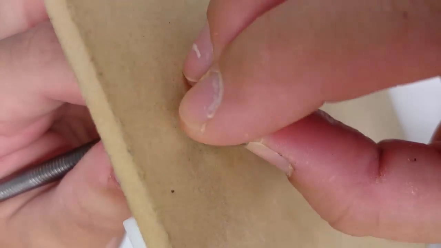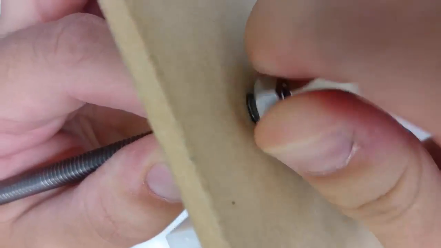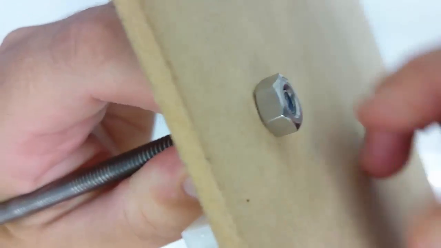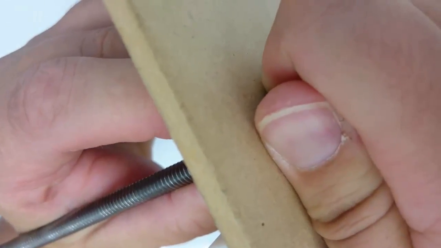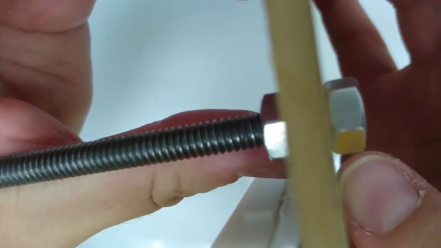When we get it through far enough, I'm going to screw the other nut onto the bottom. And you want to tighten this on as tightly as you can, and when you're done it should look like this. You have a nut on the top and a nut on the bottom.